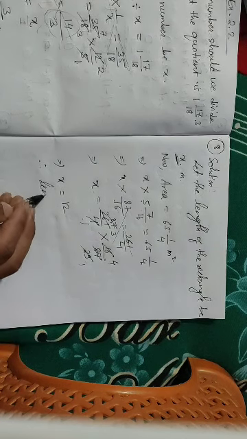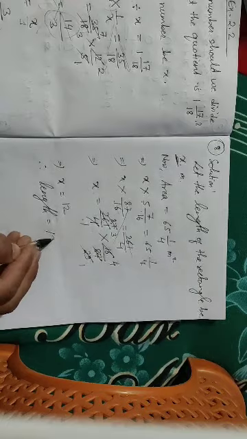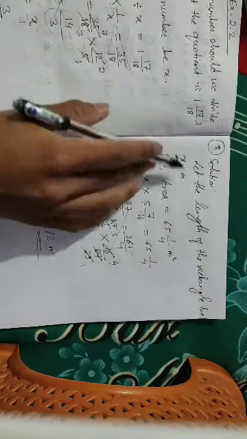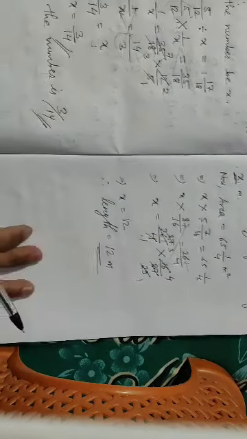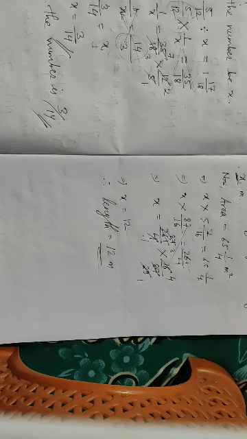Therefore, length is how much? 12 meter, because it was x meter, right? So length is 12 meter. Okay, so this is how you will do this kind of sums.